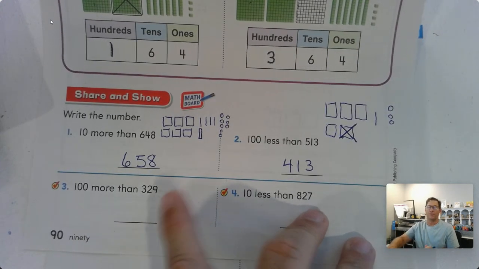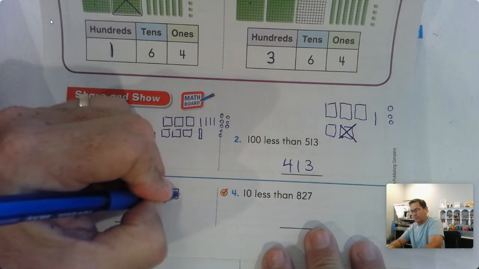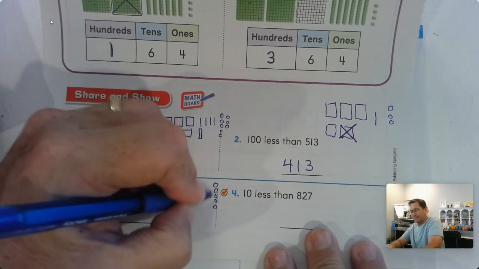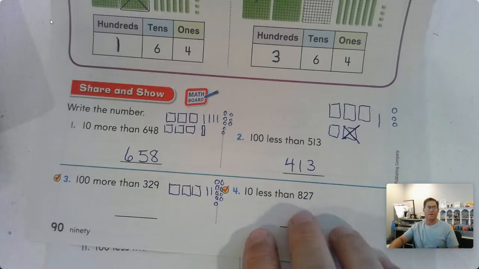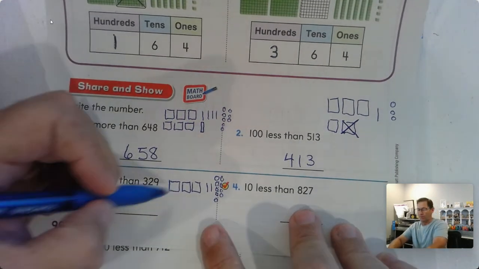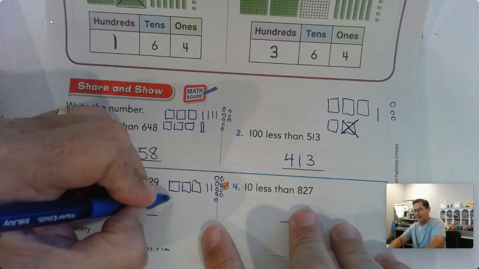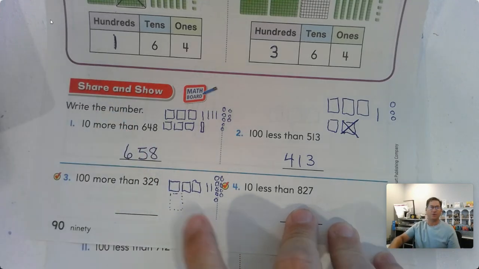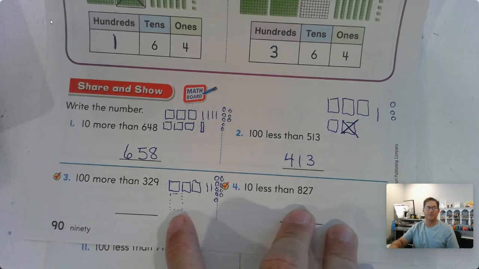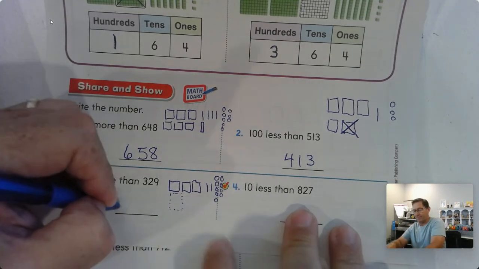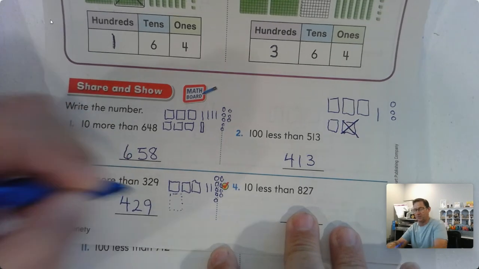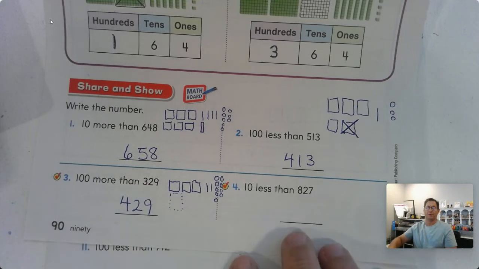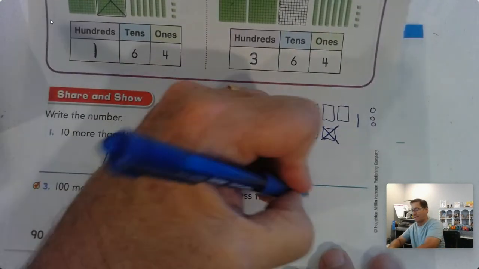100 more than 329. So we have our 300, 2 tens, and 9 ones. We have 100 more. Okay, that means we have to add another 100. So I'm going to put a little dashed 100 box. So now we don't have 300, we have 429. 300 plus 100 is 400. 10 less than 827.